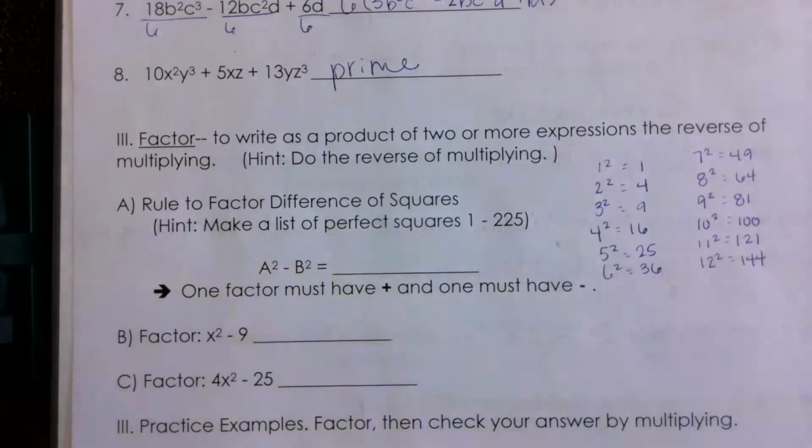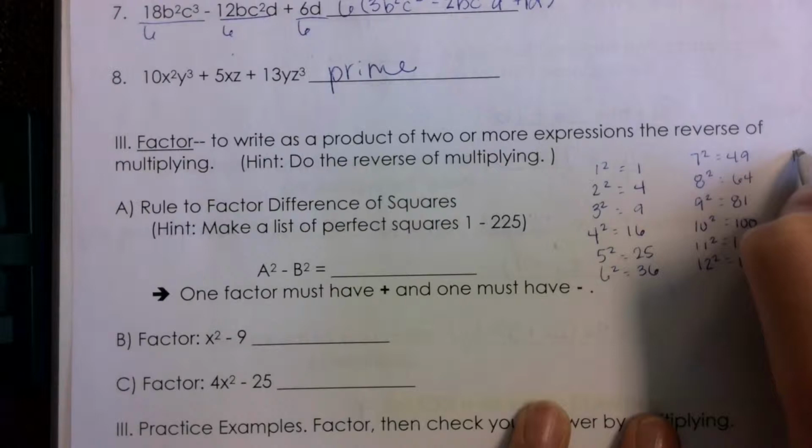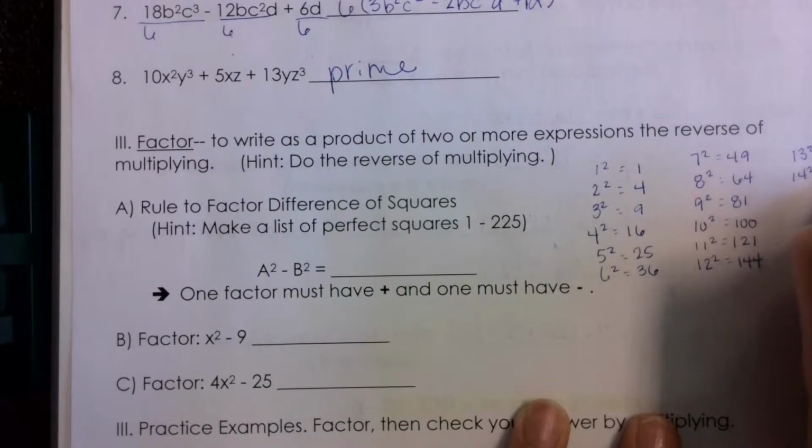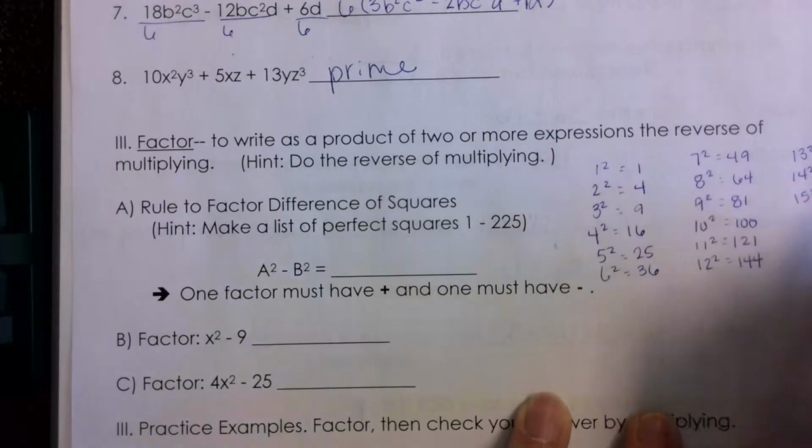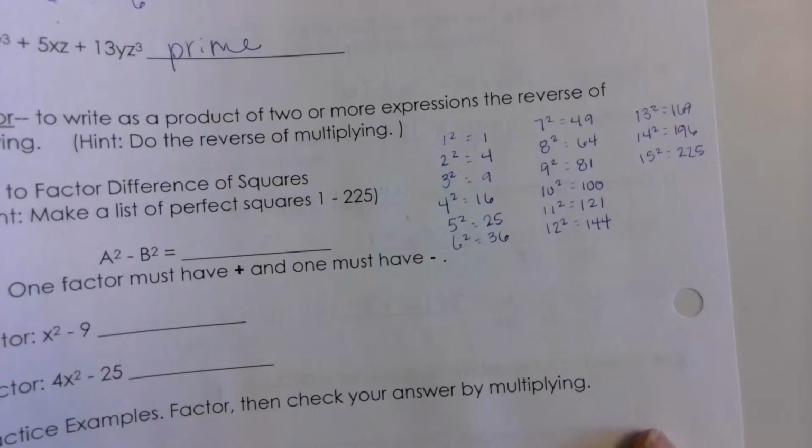What's 13 squared? Calculator. 169. 14 squared? 196. What do you think 15 squared is going to be? 225. Oh, I have all that on the side. You can see. Is that all right?